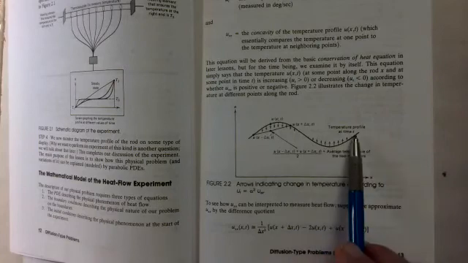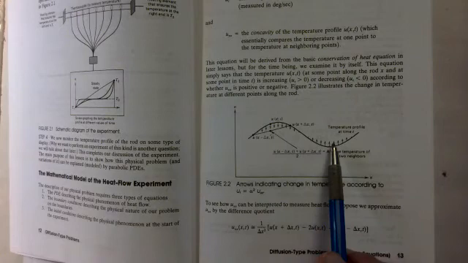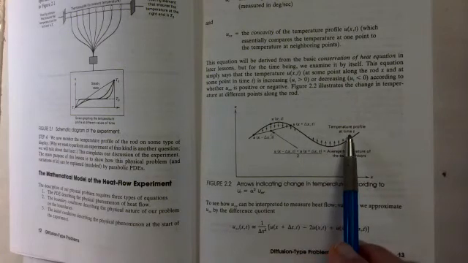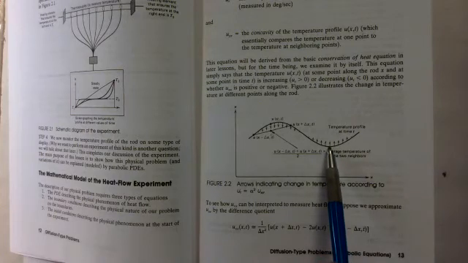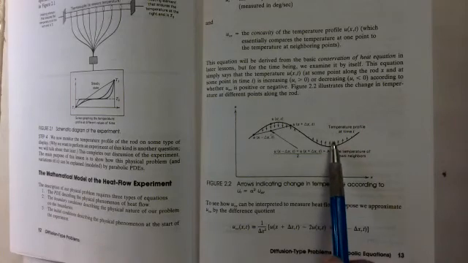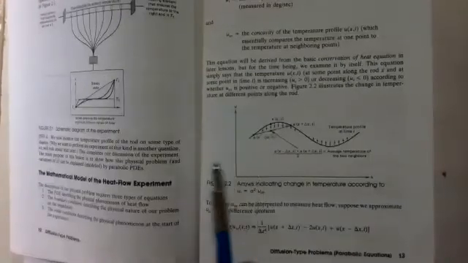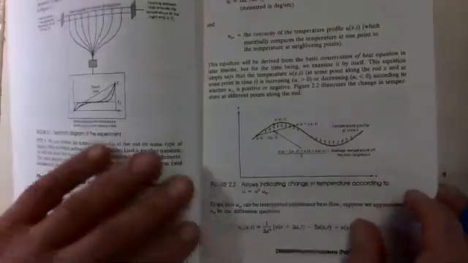So where the second derivative is positive and the curve is convex up, we would expect the temperature to increase, so the partial of u with respect to t will be positive. So the minimum we would expect is that the partial of u with respect to t has the same sign, positive or negative, as the second derivative.